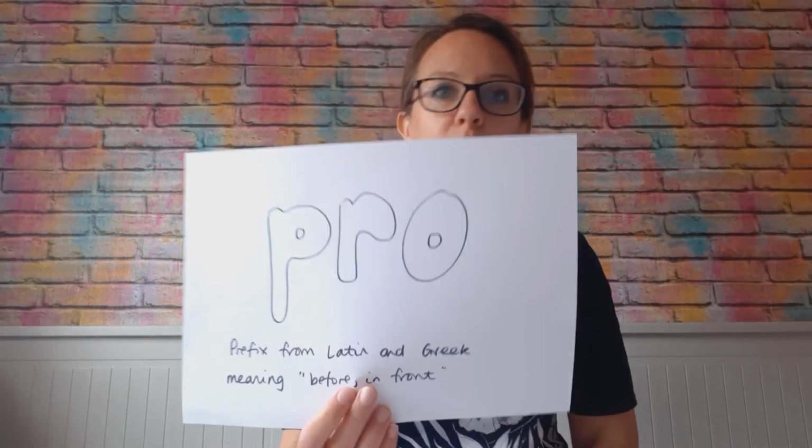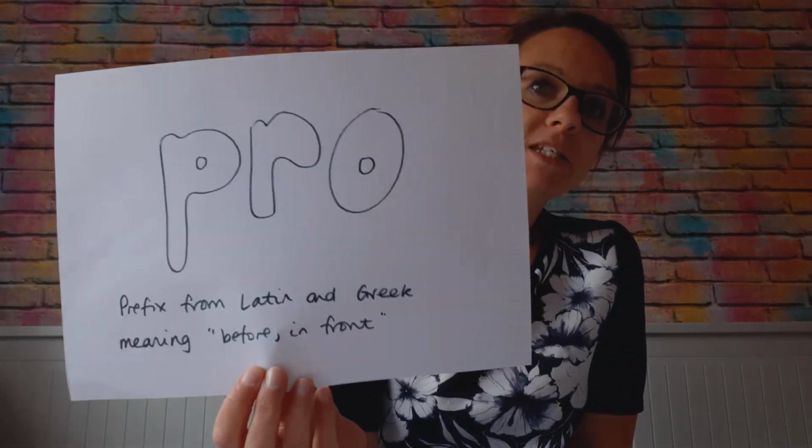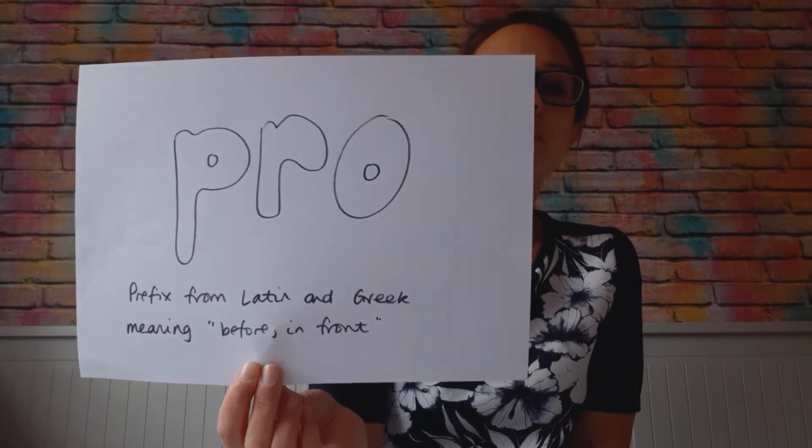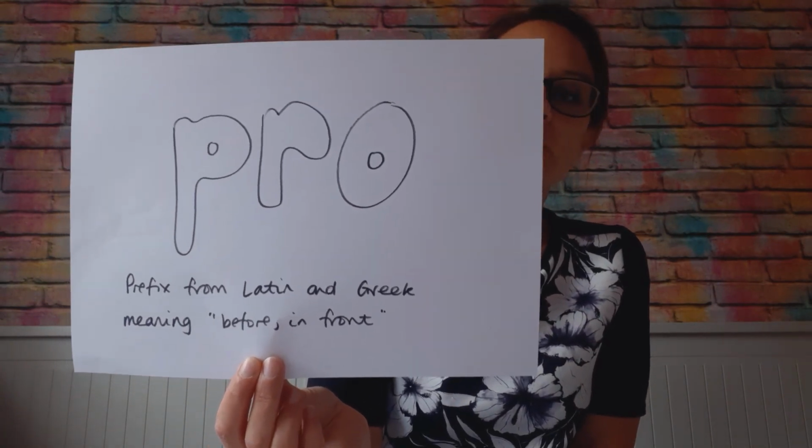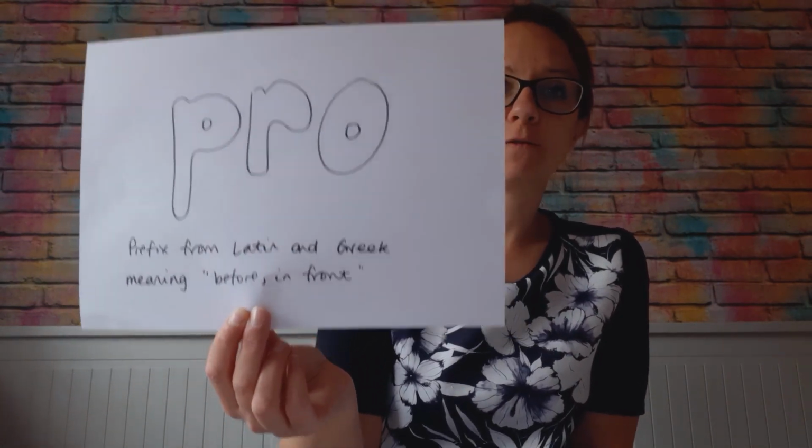Now today we're going to focus on a prefix, which is a morpheme which gets attached to the start of other roots. Okay, the prefix that we are going to do today is this one, pro. Okay, so this is from Latin and Greek. It's a really popular one, and it means before or in front.